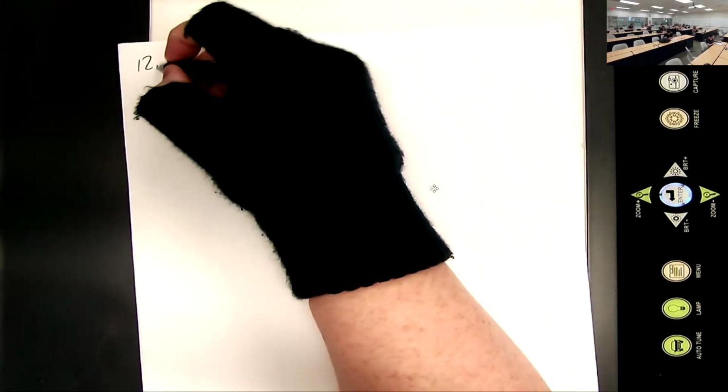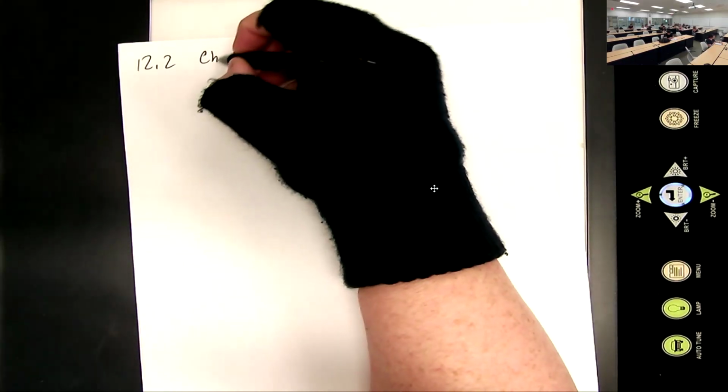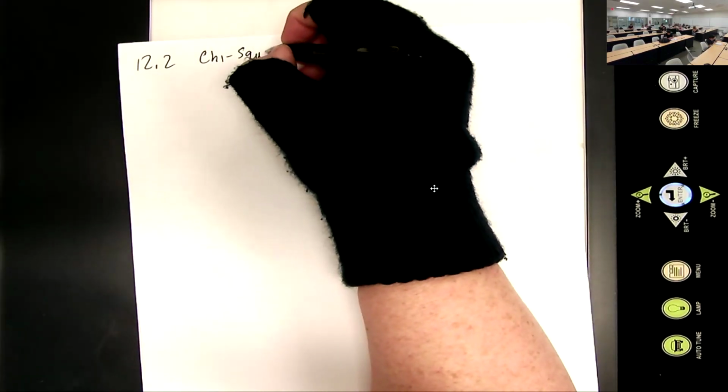All right, we're gonna continue our lecture. We're gonna do 12.2 now. As I said before, it has the unfortunate coincidence that it's also called chi-square. This is called the chi-square test for independence.